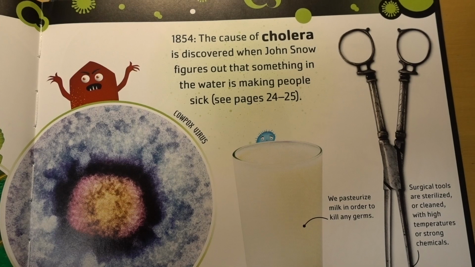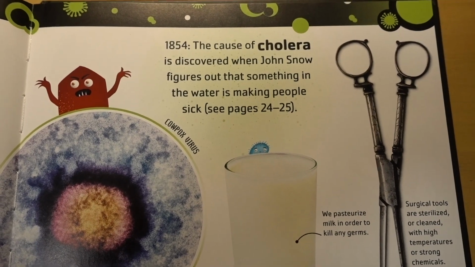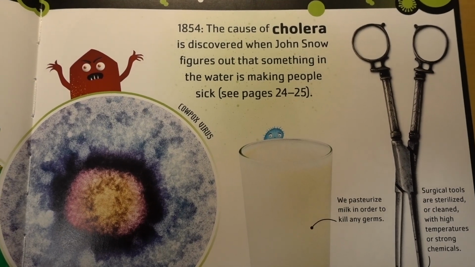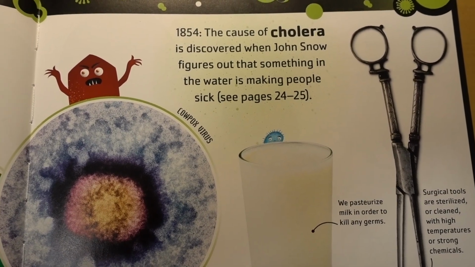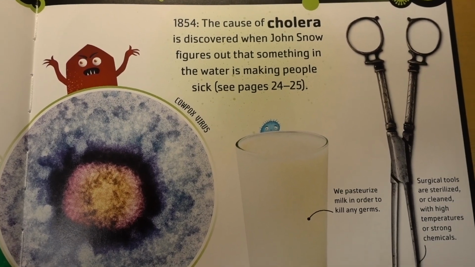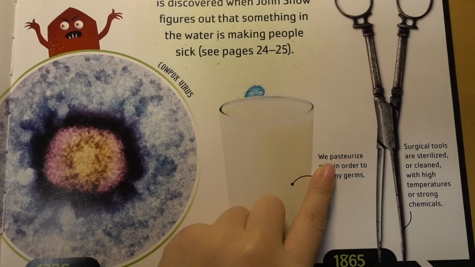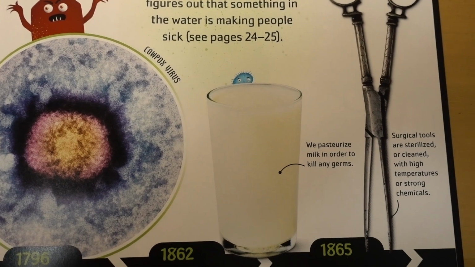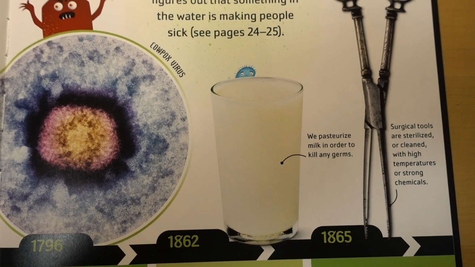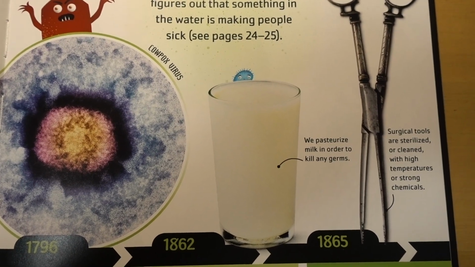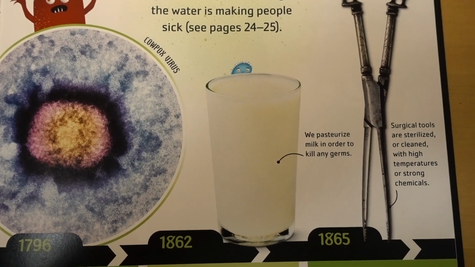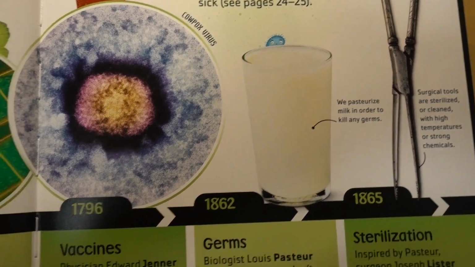1854. The cause of cholera is discovered when John Snow figures out that something in the water is making people sick. We pasteurize milk in order to kill any germs. Surgical tools are sterilized, or cleaned with high temperatures or strong chemicals.